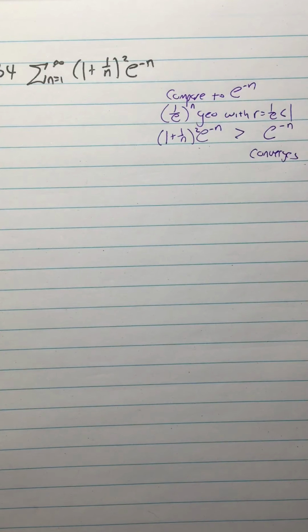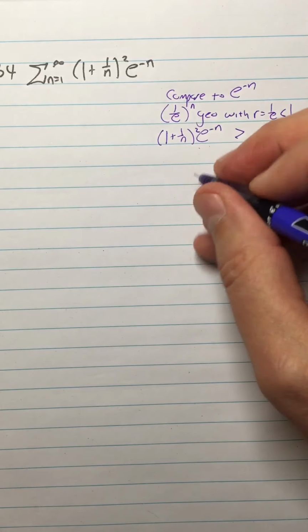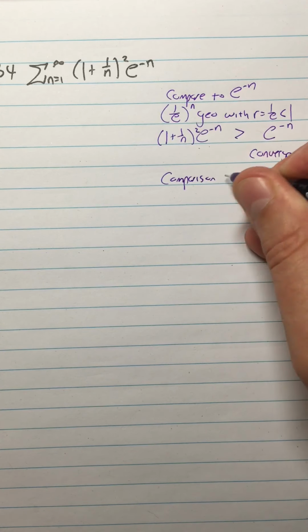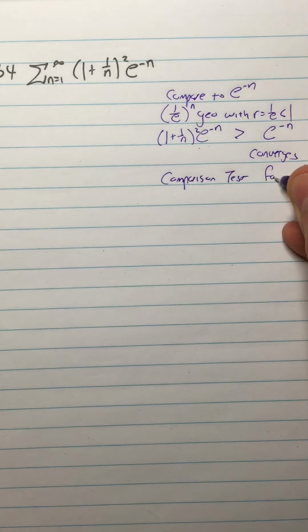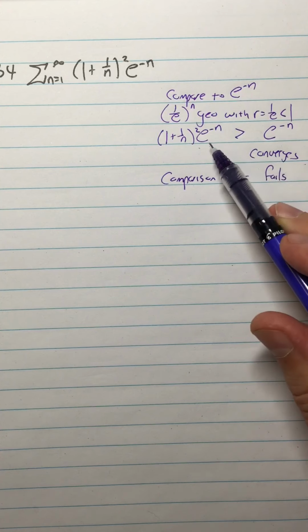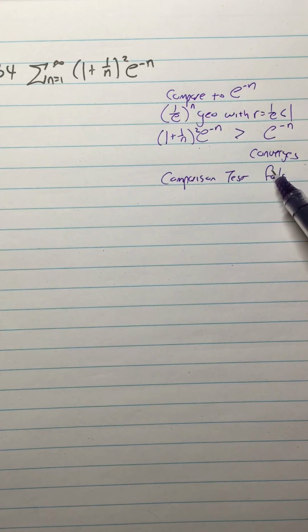So that's one of the situations that does not work for just the straight comparison test. So the comparison test fails, in the sense that it gives us no information, no conclusion, because in order for the comparison test to work with a convergent series, I need my series to be less than a convergent series. This series is greater than a convergent series, which tells me nothing.